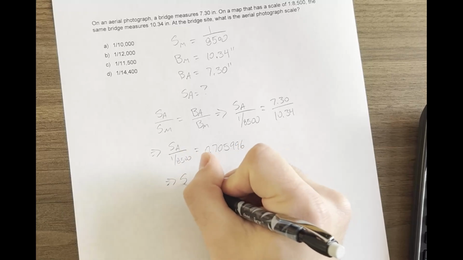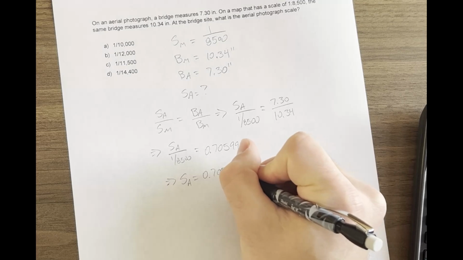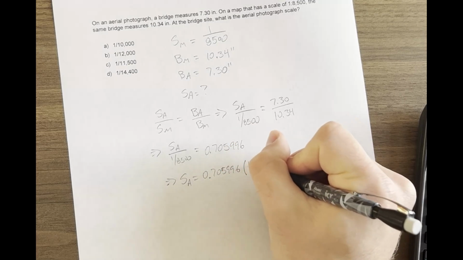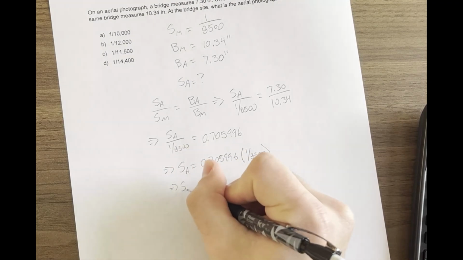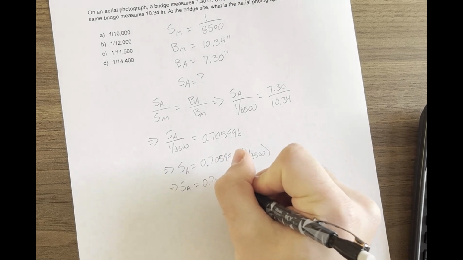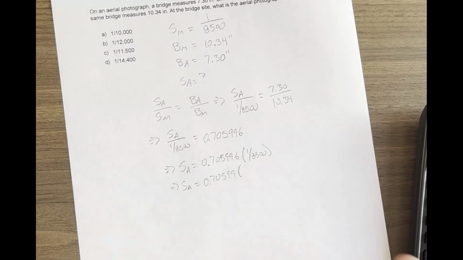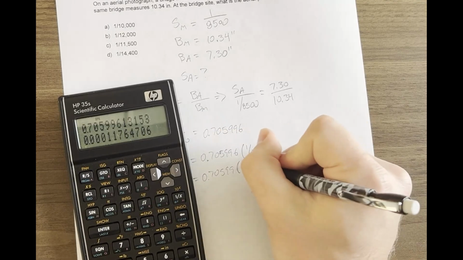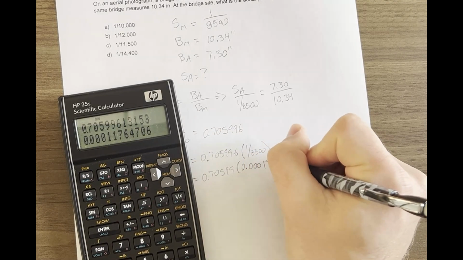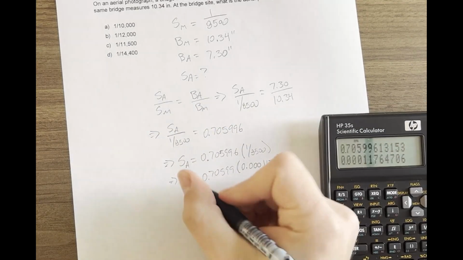So the scale of the aerial is equal to 0.705996 times 1 over 8,500. Let's do that right quick. We've got 1 divided by 8,500, which gives 0.0001176.